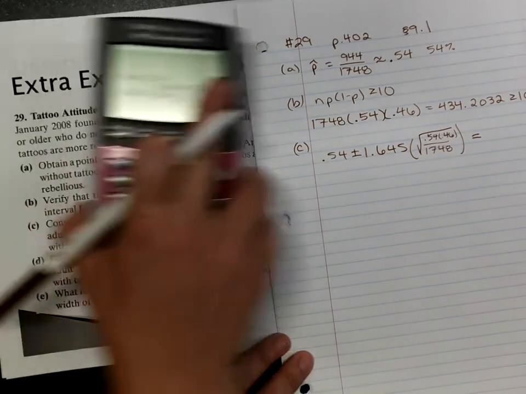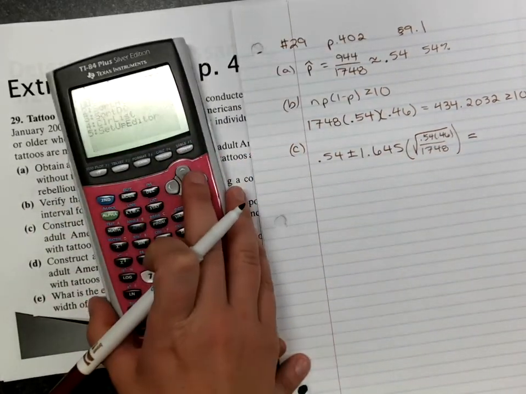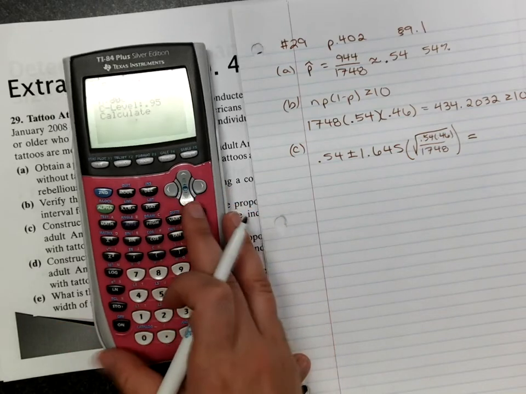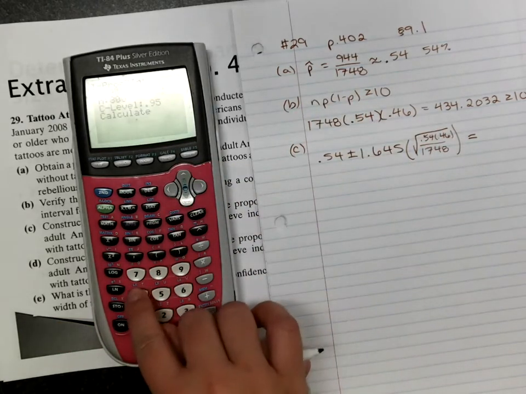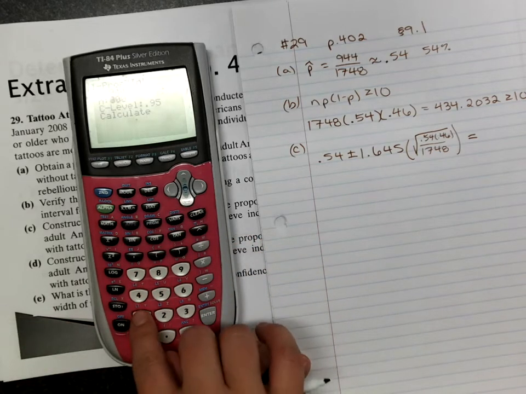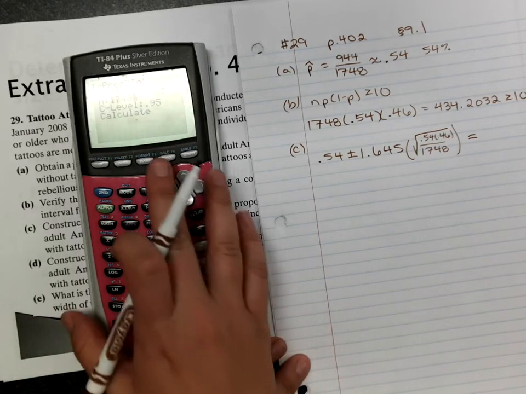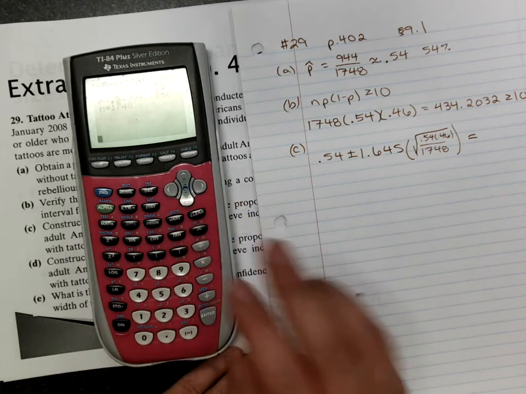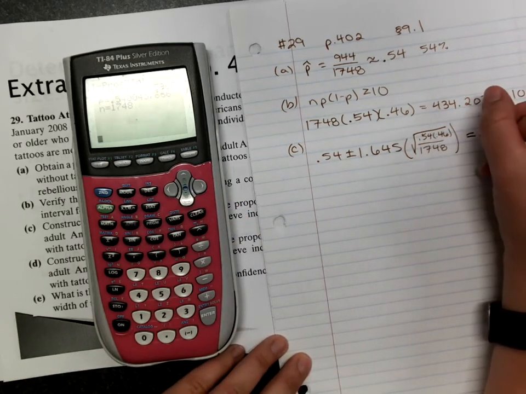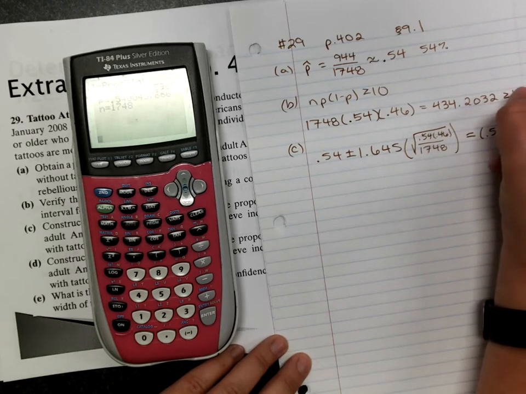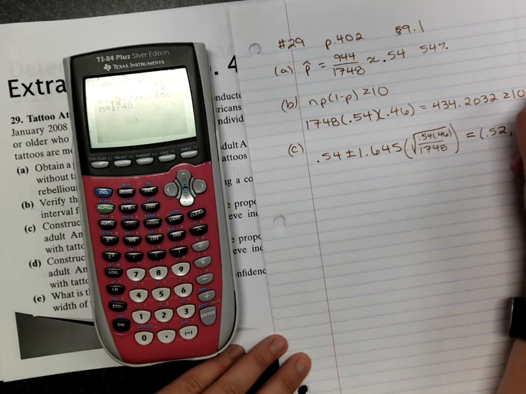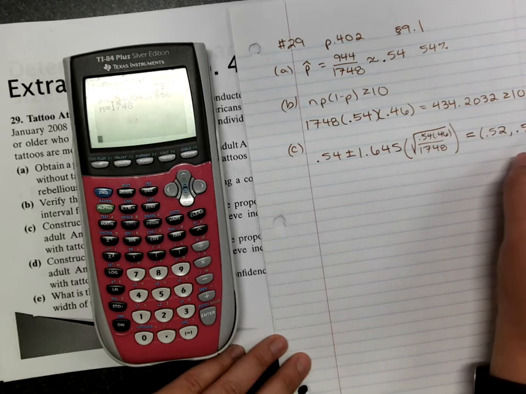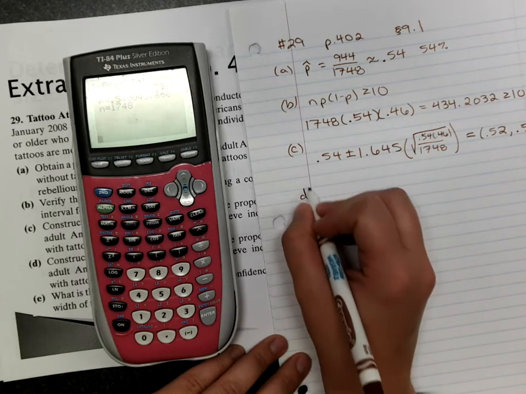We can just let the calculator do the work for us by going to Stat, Tests, down to 1-Prop Z Interval. This time our x value is 944. Our sample size is 1748. Our confidence level is 0.90. And we'll go to calculate. That gives us 0.52. I'm going to round here to 0.56. So that'd be about 52% to 56%.